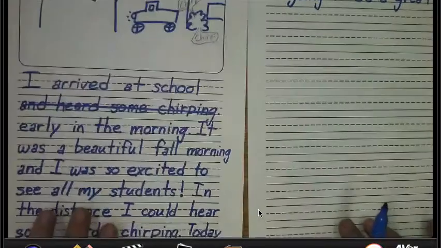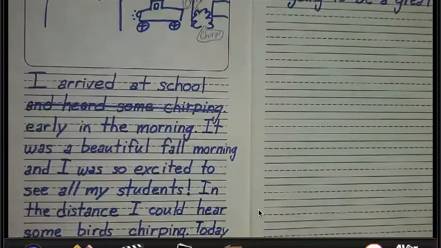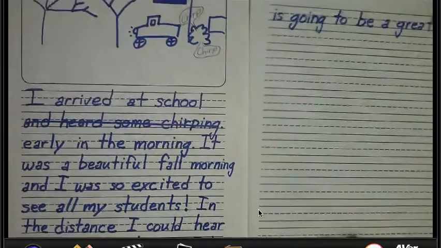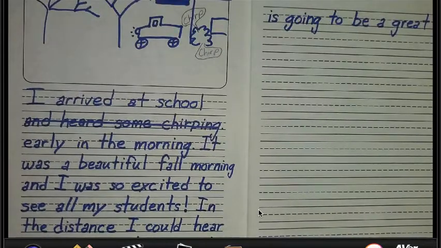So I'm going to read it all together now. I arrived at school early in the morning. It was a beautiful fall morning, and I was so excited to see all my students. In the distance, I could hear some birds chirping. Today is going to be a great day. And this is just my first page of my story. I haven't even really gotten to the meat of it.